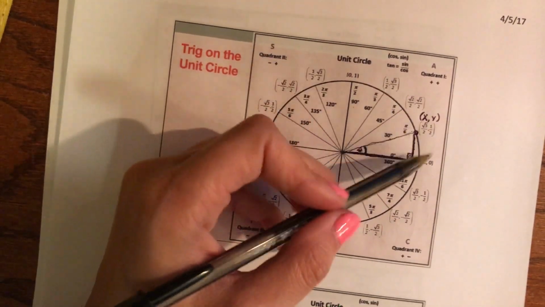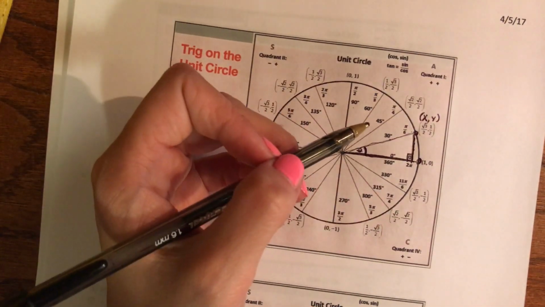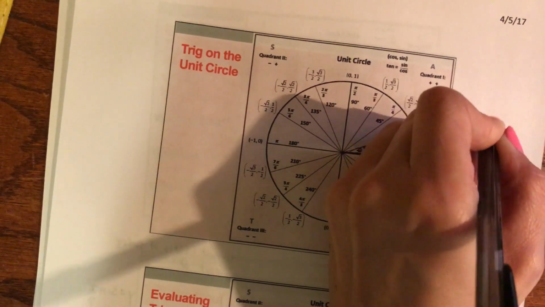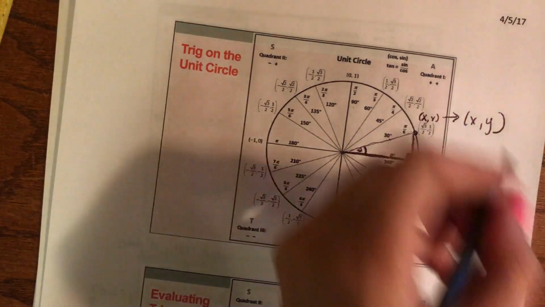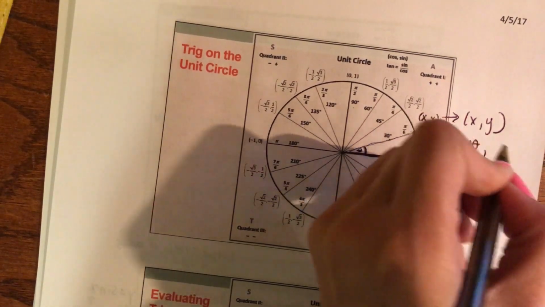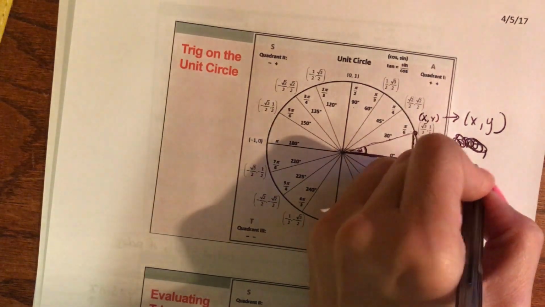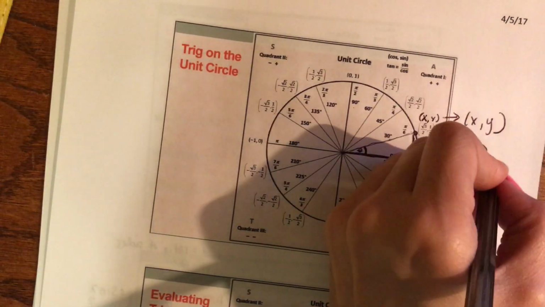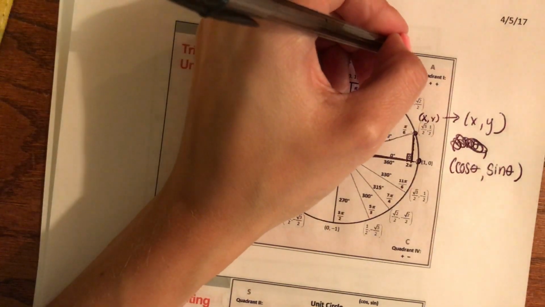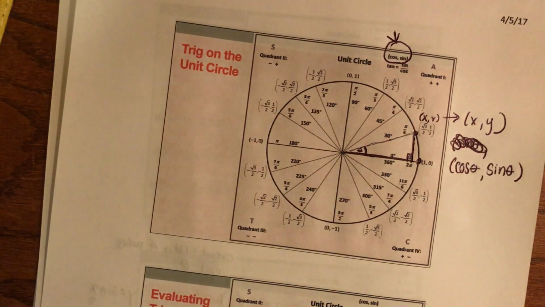And you can go on and prove it, but the key takeaway here is to recognize that your x, y coordinate is in fact cosine of whatever angle you're at, sine of whatever angle you're at. And that's what this piece right here is telling you.